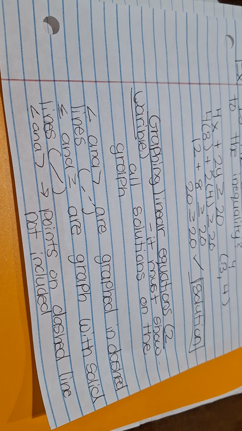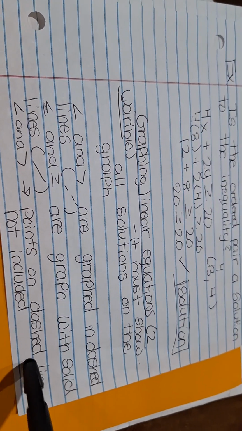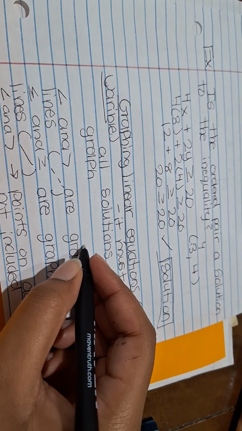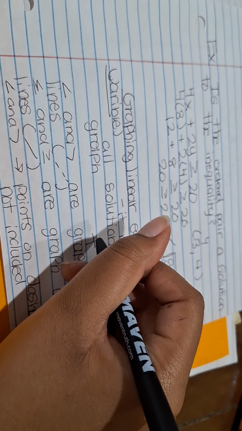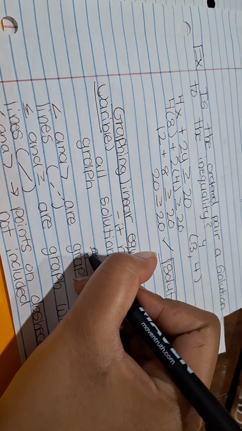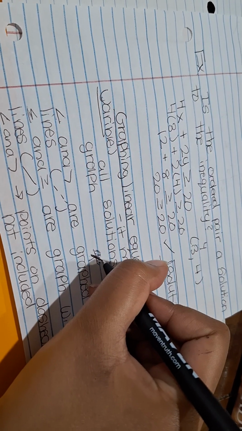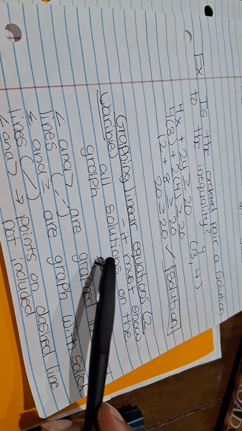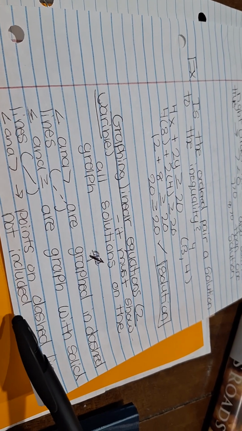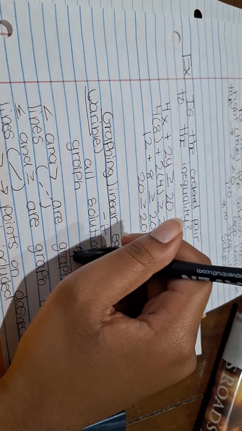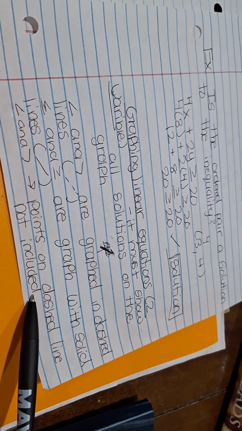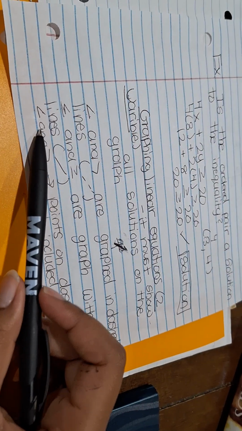For the dashed lines, the points on the line aren't included. When you graph these, you're supposed to shade the solution side in, like that. Like this would be your line, right? You don't count that as a solution. The points on the dashed line aren't in the solution. So the line isn't, but anything shaded in is, but not the points on the line because it's dashed. So these are not included in the solution.